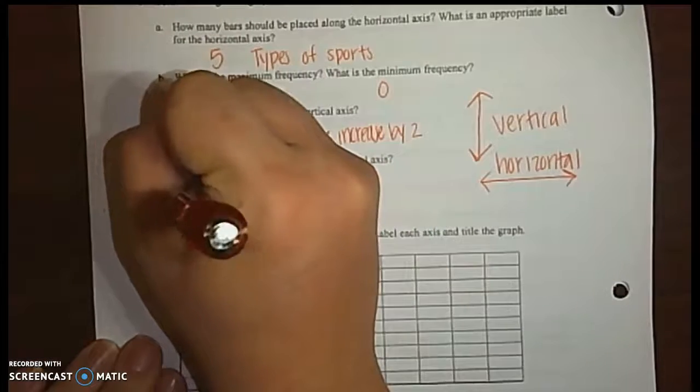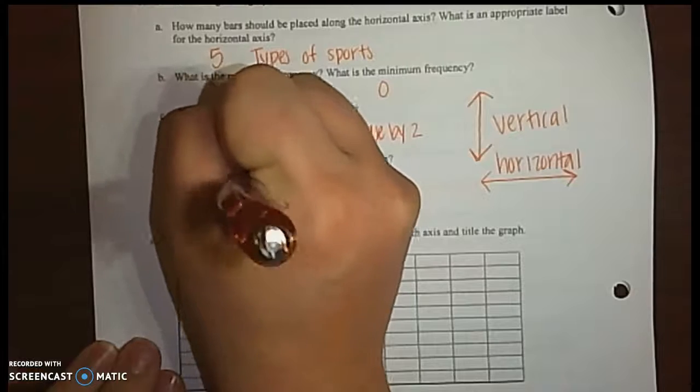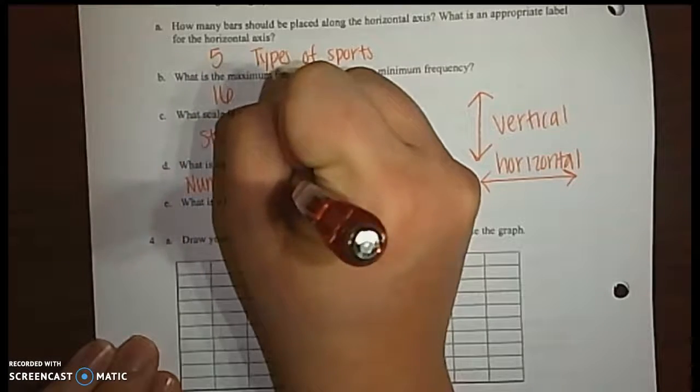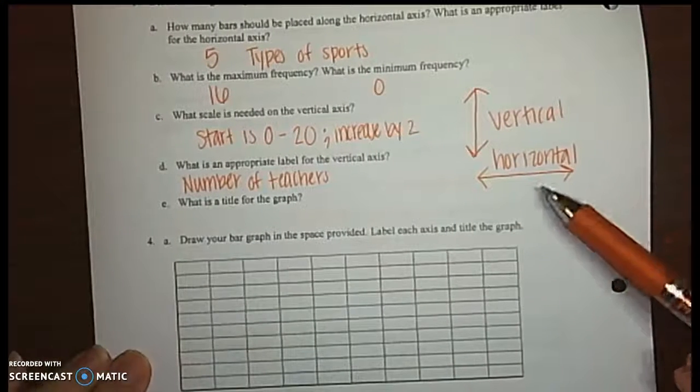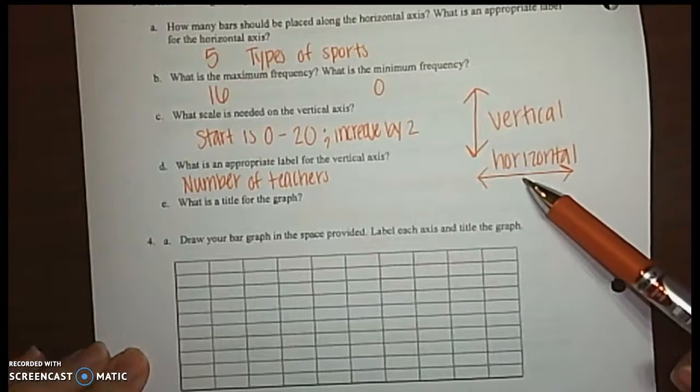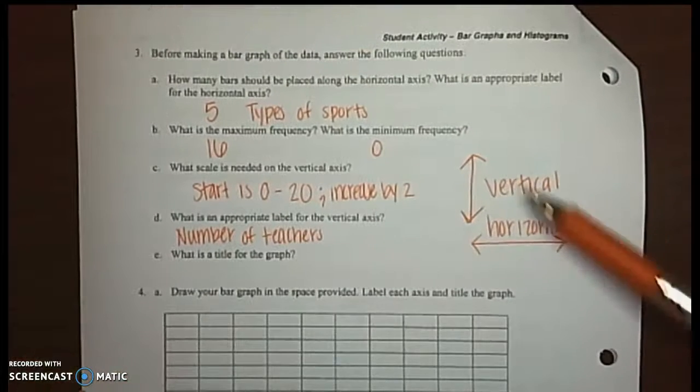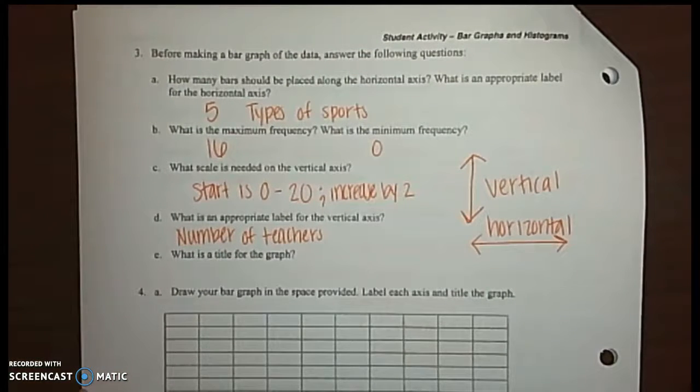It's going to be the number of teachers.